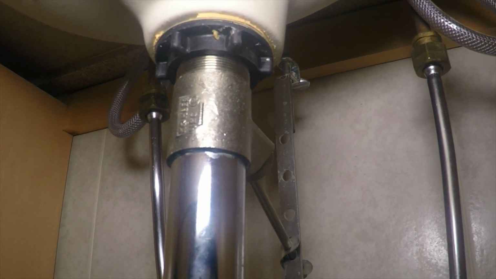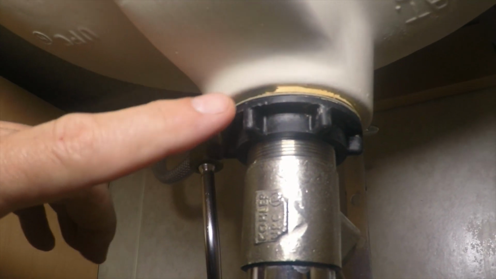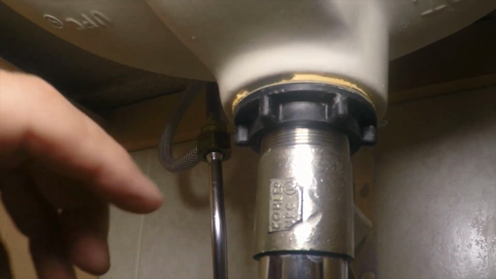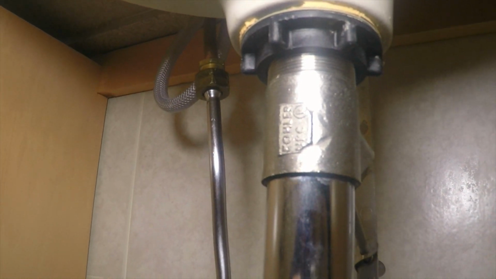All right, folks, here we are underneath yet another sink. And these are the things I look for. I'm looking for water around here where this pop-up comes through the sink. And I always fill up my sink to the tippy top. I pull the plug, and as I pull the plug, I come down the tubing here.